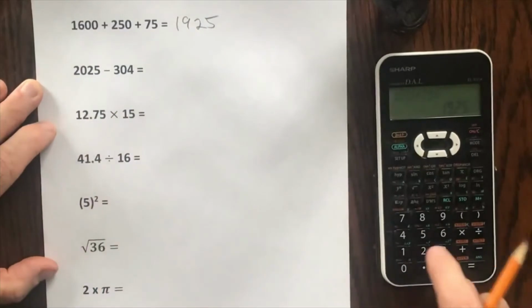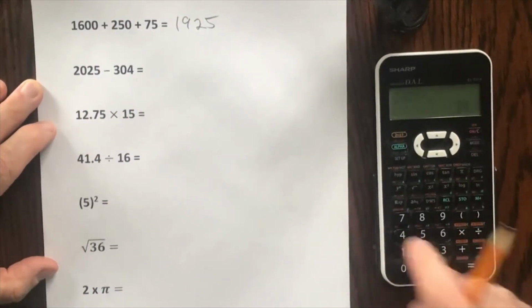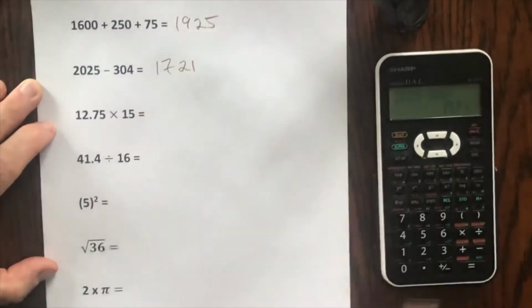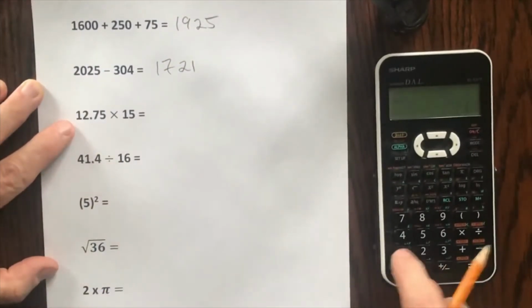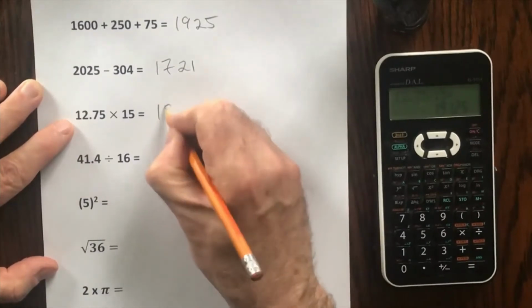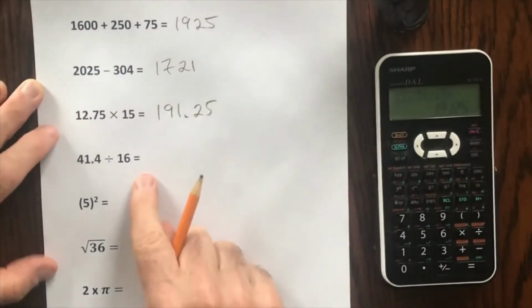Now subtraction. 2025 minus 304 equals. We have our answer. Multiplication. 12.75 times 15. We have our answer. Now division.